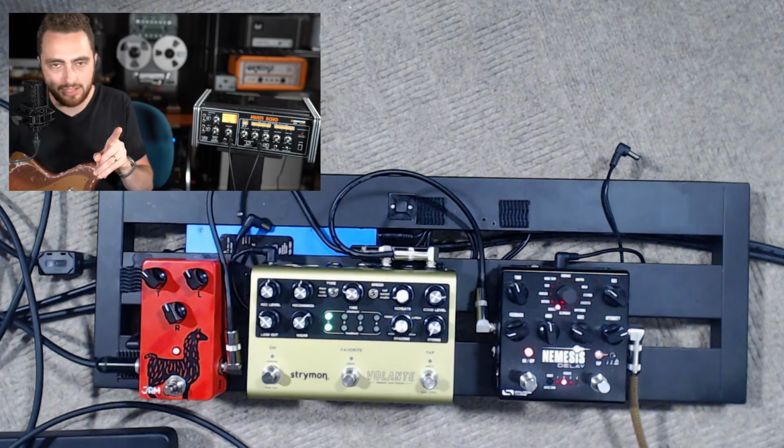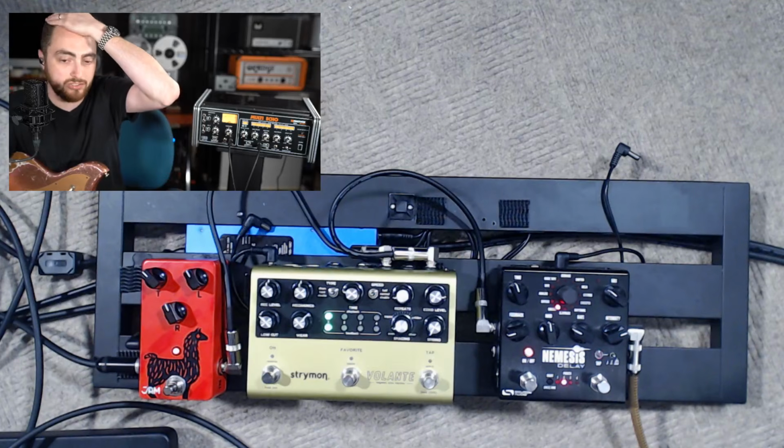Actually, that's another pro tip here, especially if you're playing in churches or you're playing to a click track a lot.